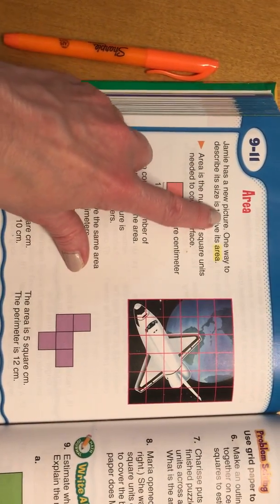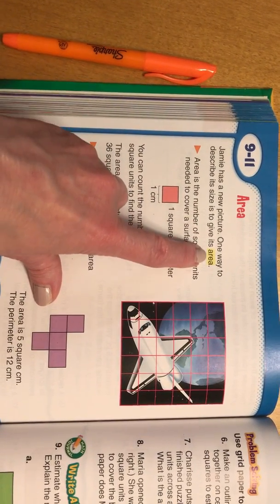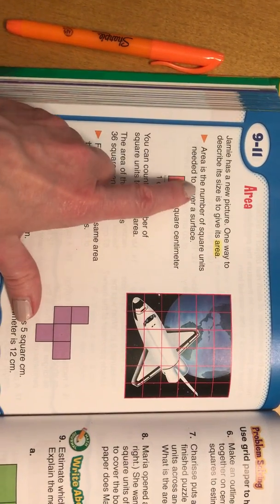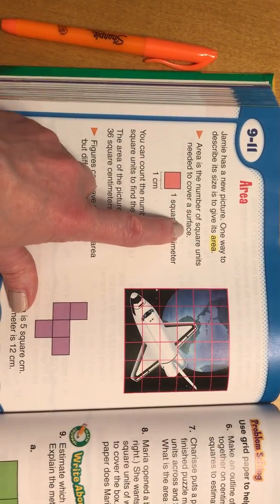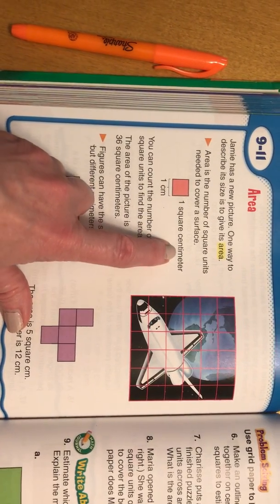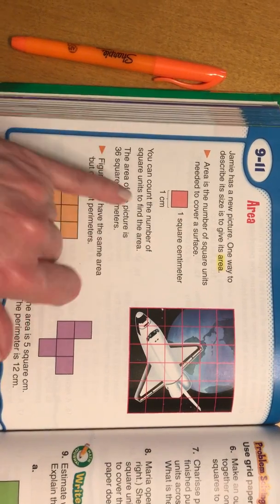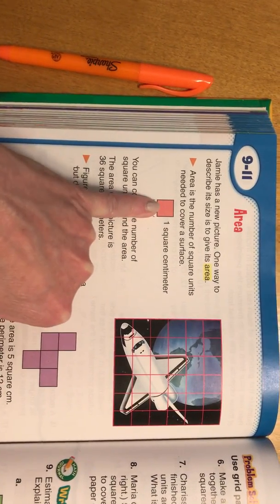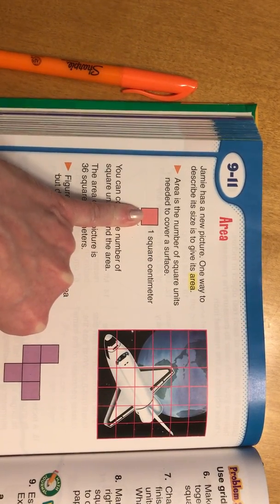Jamie has a new picture. One way to describe its size is to give its area. Area is the number of square units needed to cover a surface. And they show us here what 1 square centimeter looks like. Square because it's in the shape of a square. Centimeter, remember the width of your pinky is about a centimeter.